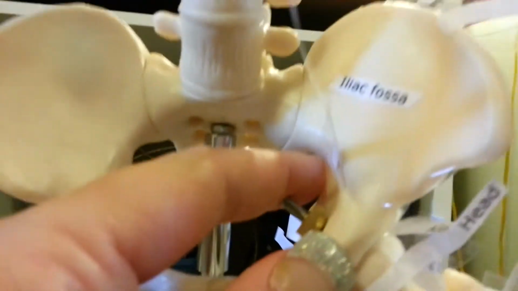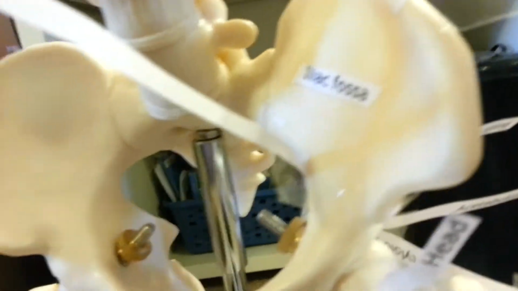Now on your ilium you have your iliac fossa, which is the flat part of the bone. And then you've got your greater sciatic notch, which is right here, which is where your sciatic nerve goes through. You've got the iliac crest, which is the top part of the bone up here. And then you've got the anterior superior iliac spine, which is where the bone kind of sticks up a little bit right here.